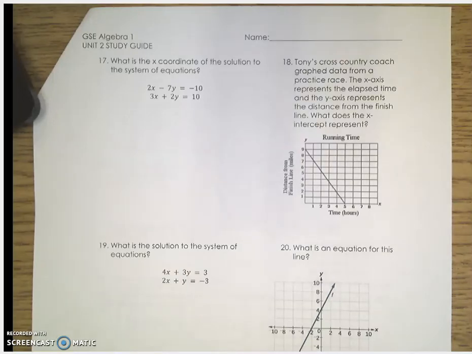Number 17 asks us, what is the x-coordinate of the solution to the system of equations? So remember that all systems of equations have a solution written as a coordinate pair. If the system does not have a solution, then you would write no solution. If you have two of the same line, you have infinitely many solutions. But if you only have one solution, it is written as a coordinate pair.